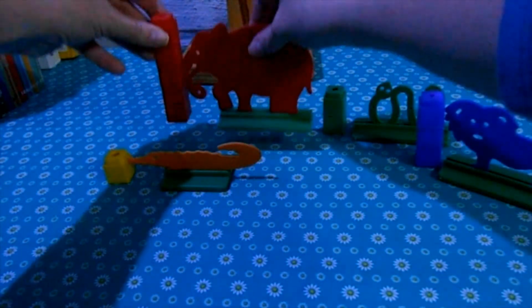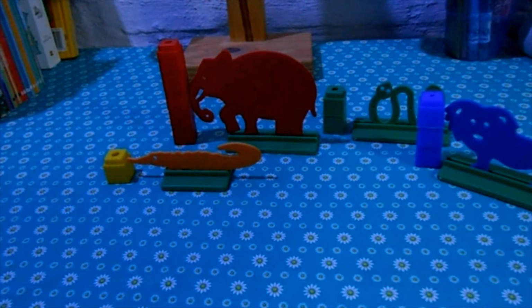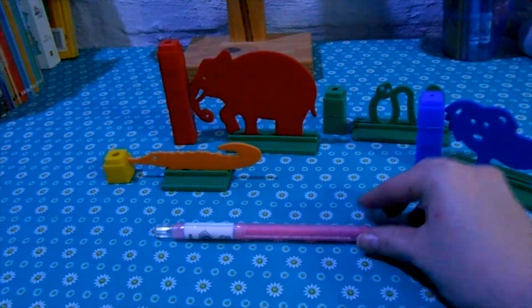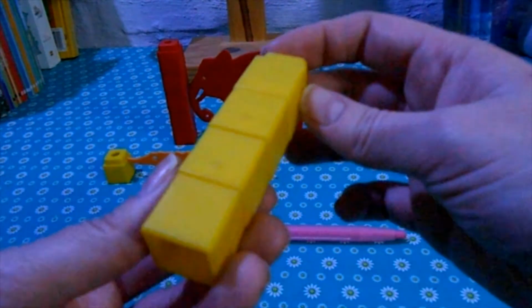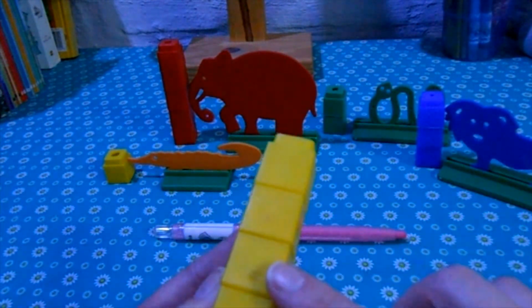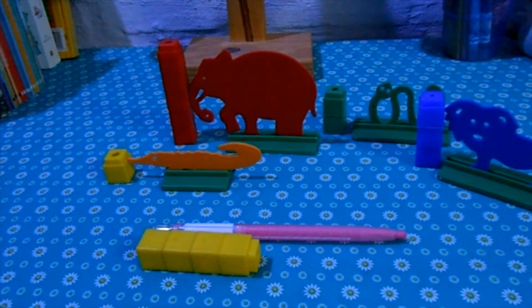Good job. Now, do you know that you can play this game with anything at home? Have a look here. I'm going to try it with a crayon. Let me find a crayon. Pink. I've got a pink crayon. Whoopsie. Now, let's see how many blocks this crayon is. So I've got how many yellow ones? Let's count them. 1, 2, 3, 4. Is that long enough? No, not yet. So now we've got 4 yellow blocks.